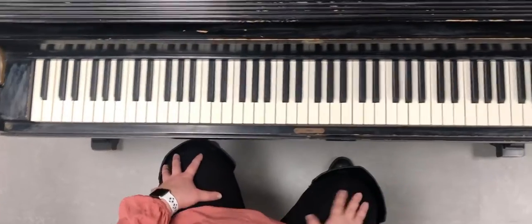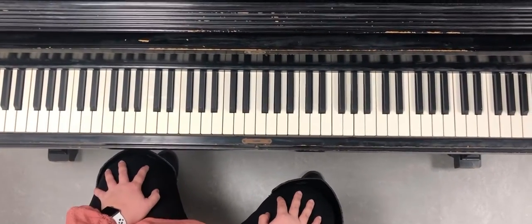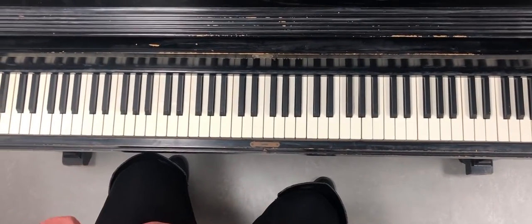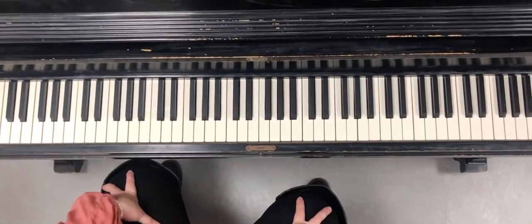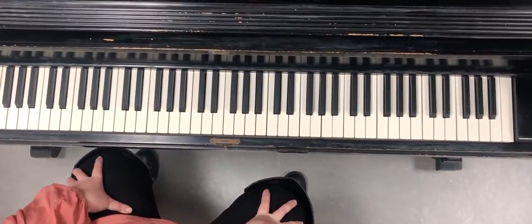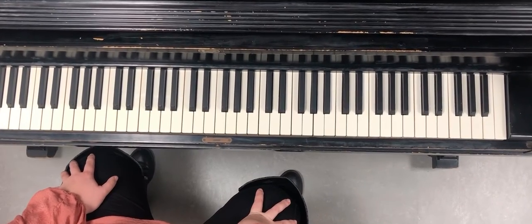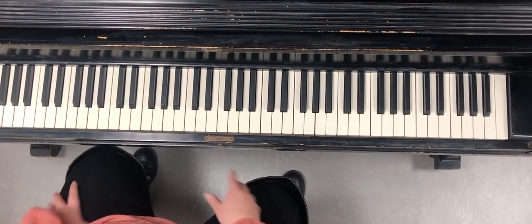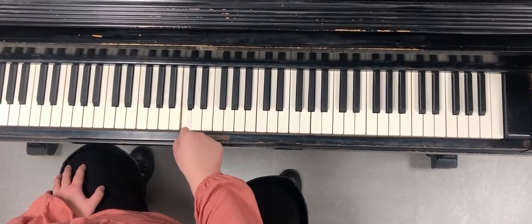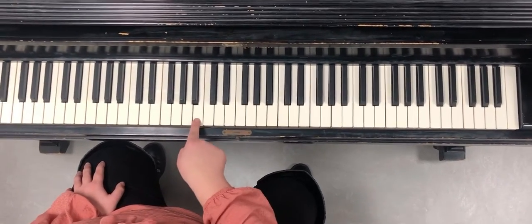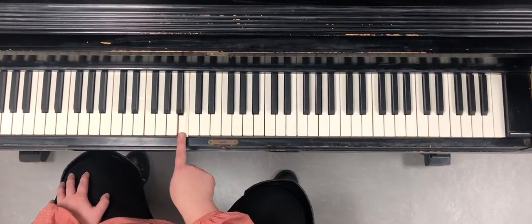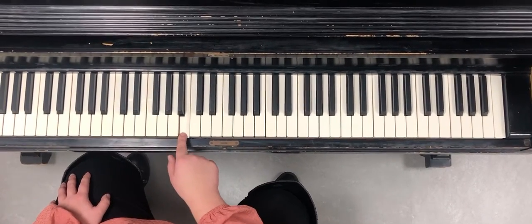Now you're probably thinking, Miss Jones, why are you saying a bunch of letters for the piano? Well, in our musical alphabet, it is limited to the letters A through G, and A through G is on the piano. So if I tell you that this note right here is C because it's to the left of the twin, do you know what this note letter is? If you said B, you are correct.